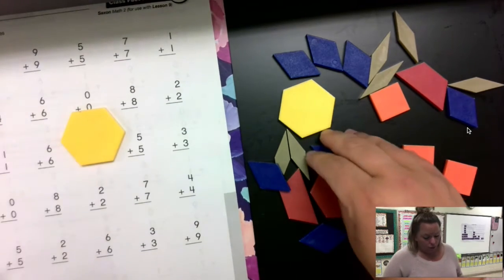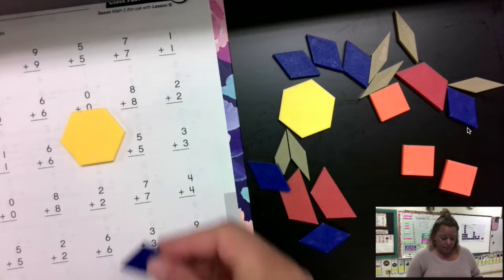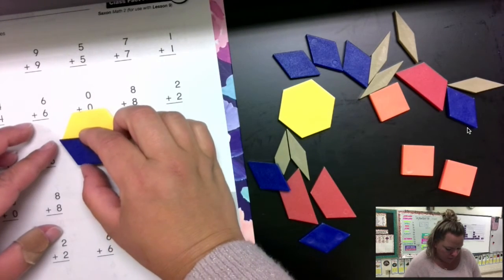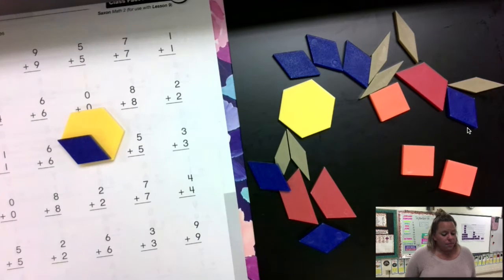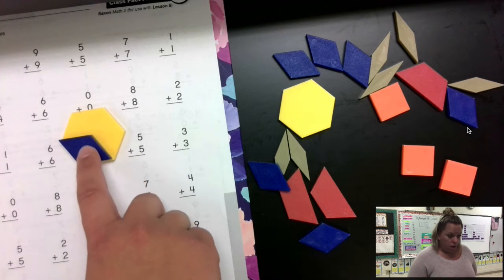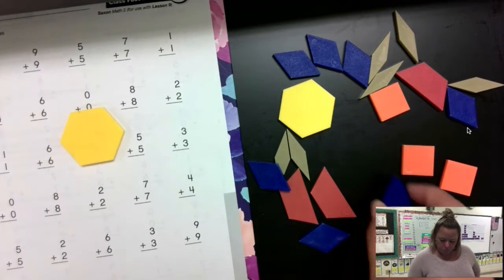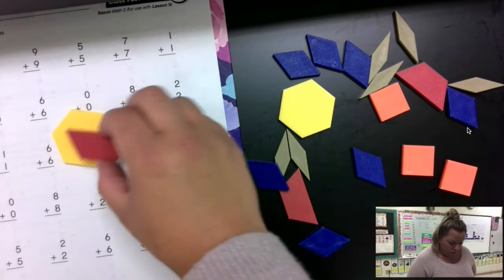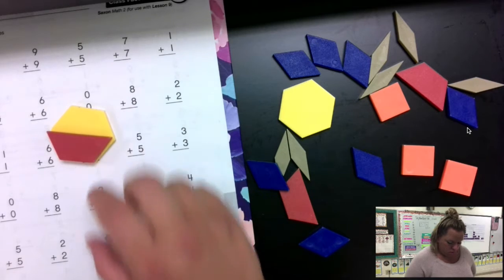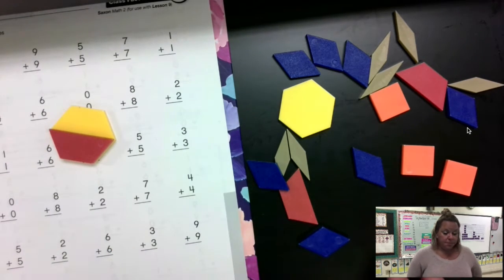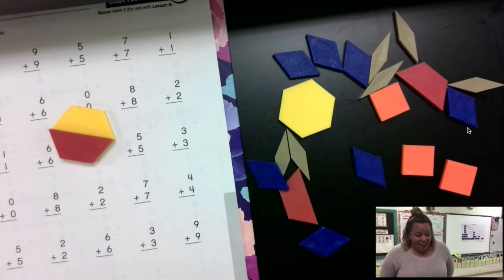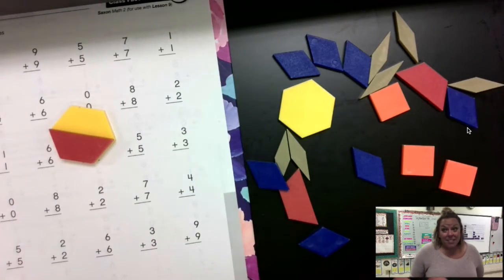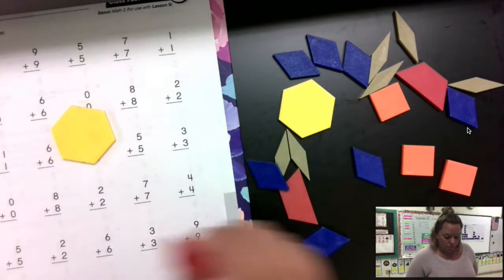Let's go ahead and start with our blue piece. Go ahead and take one blue piece. Is that the same size as the yellow hexagon? No, it only covers about a third of it, doesn't it? What about the red? Let's take our red pattern block. Is that the same size? No, it's not. It's about half the size, but it doesn't cover it completely.